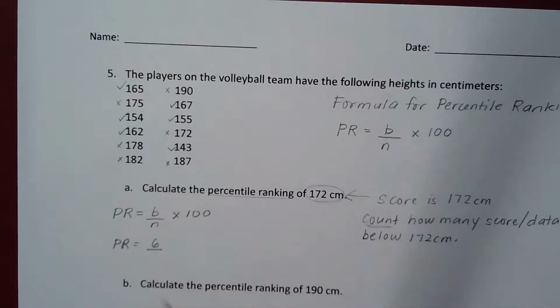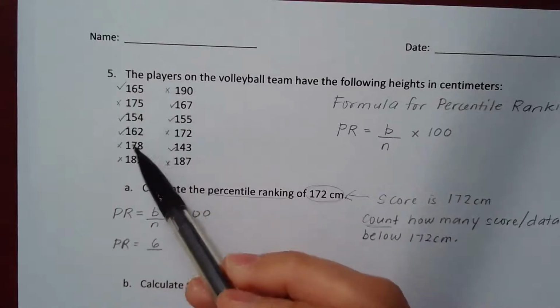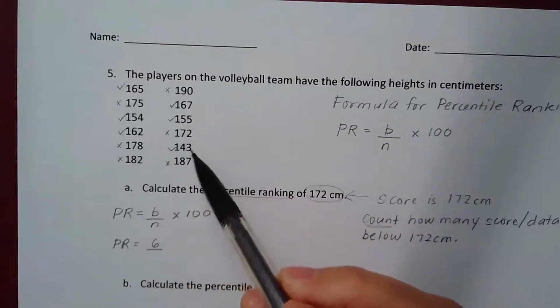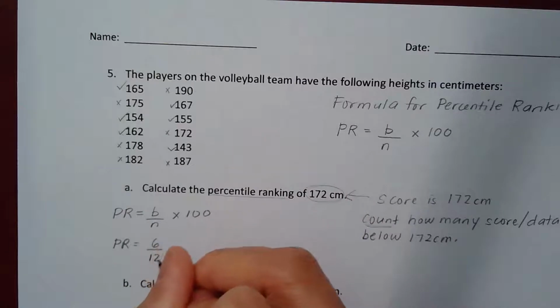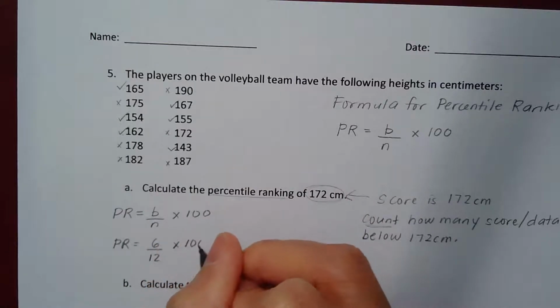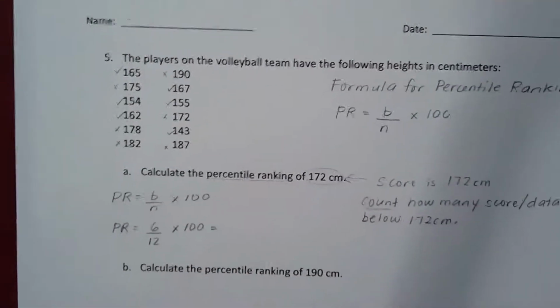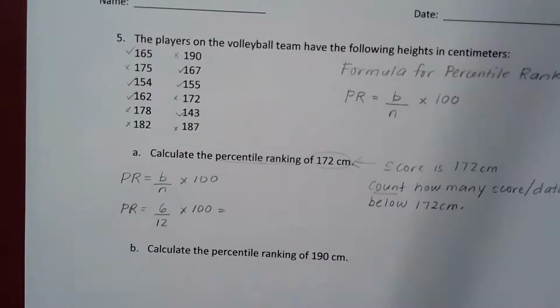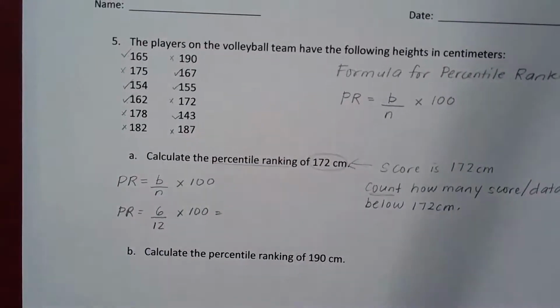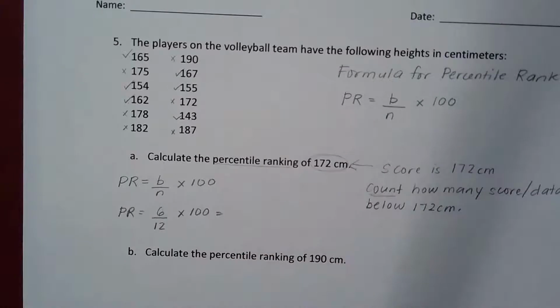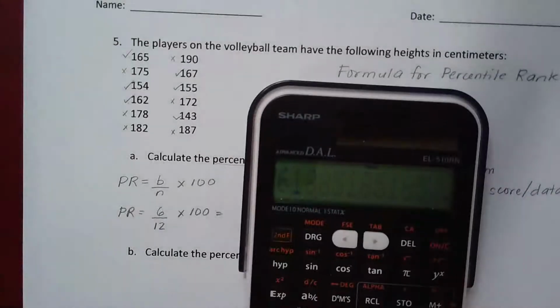Divided by how many are there altogether? 1, 2, 3, 4, 5, 6, 7, 8, 9, 10, 11, 12. 12 times 100. So 6 divided by 12 times 100. You can calculate that, and we're going to get a 50.